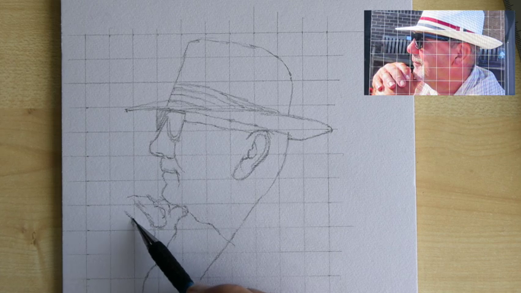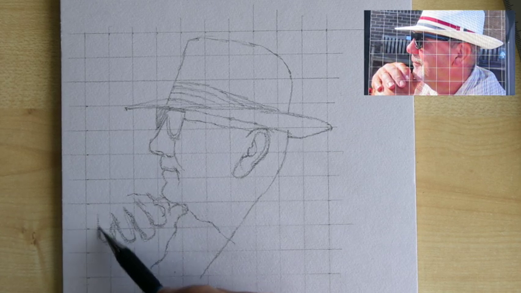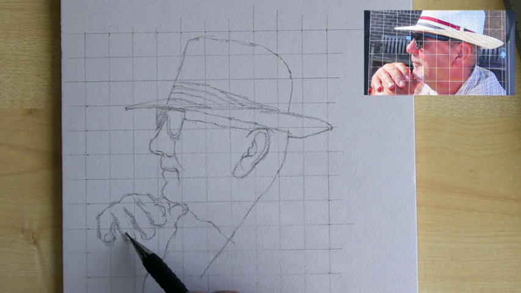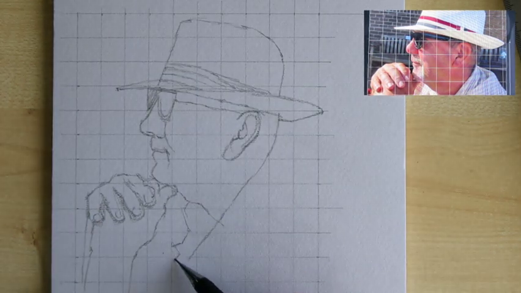In terms of equipment, I generally use like a self-propelling pencil, a draftsman's type pencil. And then when it comes to doing the darker shading, I use a B to a B3 pencil.